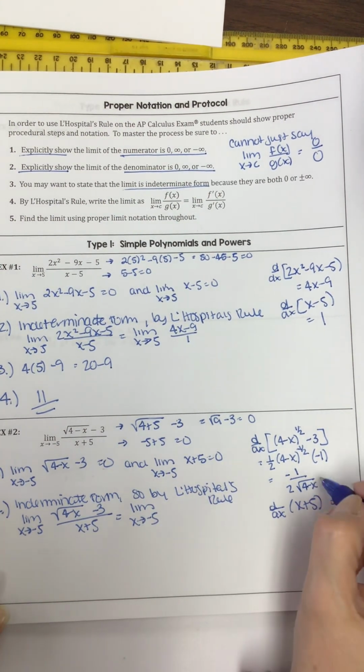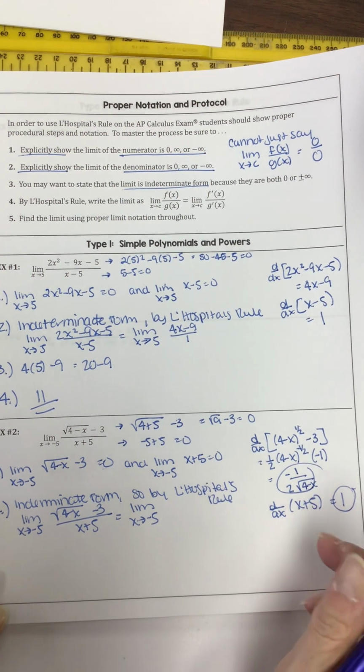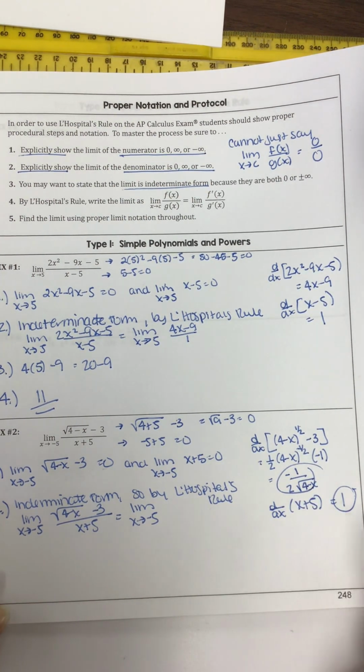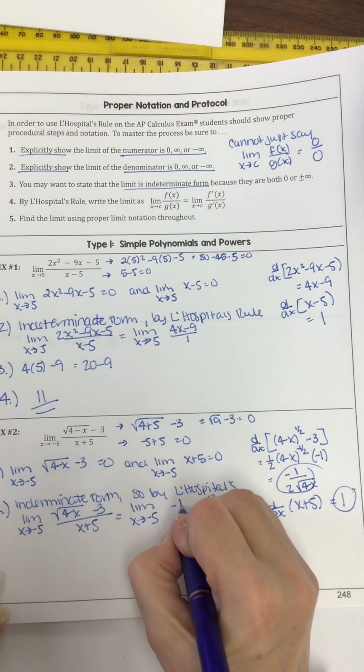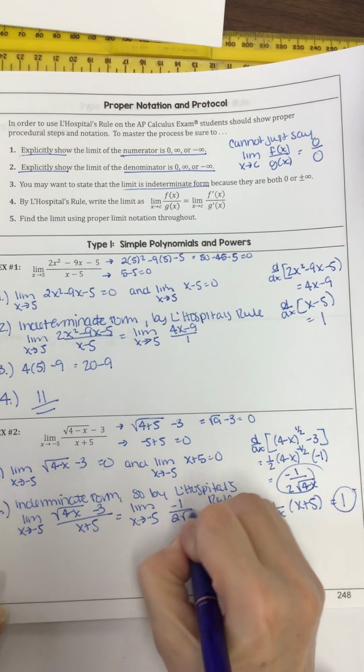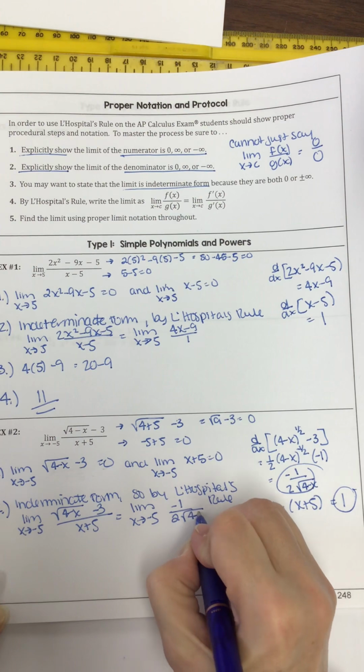So you'd have the derivative of this over this, right? But when you divide by 1, it's just what was in the numerator, right?